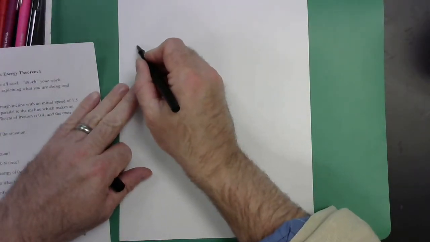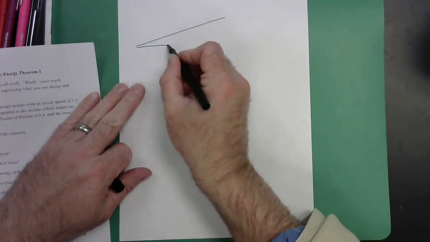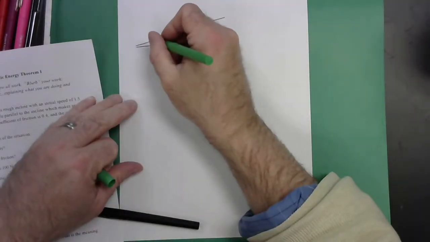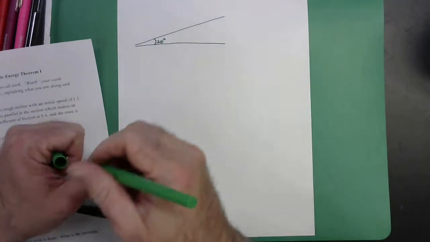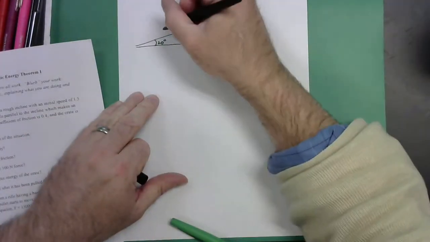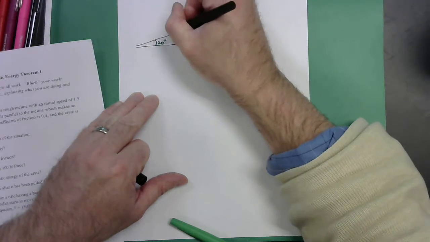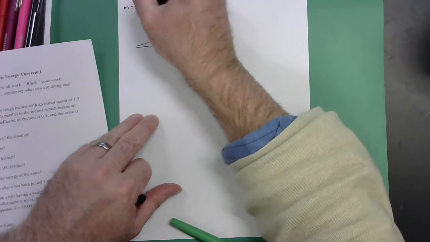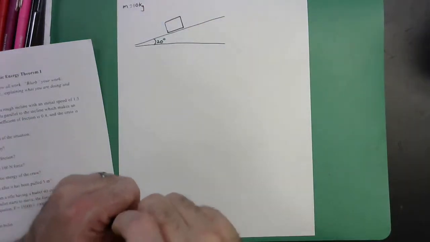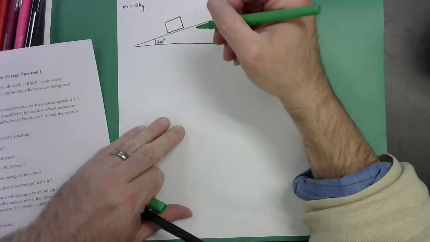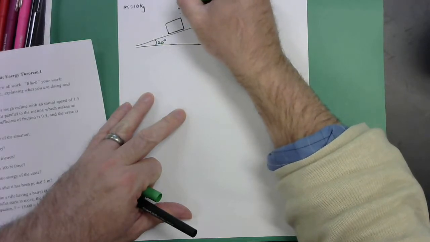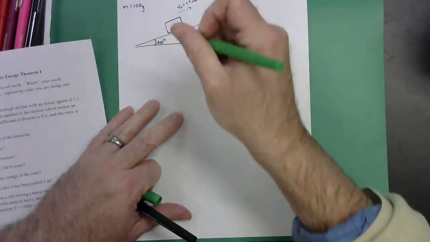So we're told that we have this ramp. We know the ramp makes a 20-degree angle with the horizontal. We have this crate that they tell us has a mass of 10 kilograms. It's getting pulled up along the ramp. It has an initial speed of 1.5 meters per second, so my v naught is 1.5 meters per second.